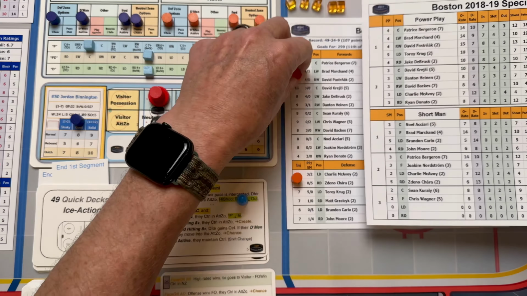It's not always, I'm going to put my first line out against your first line. Coaches try to do that. It starts that way. They try and manage that the best they can, but it always gets messed up. And so there are things in 49 Quick Decks hockey, like the TV timeouts or being able to call a timeout, and that allows you to do a little bit of a reset.